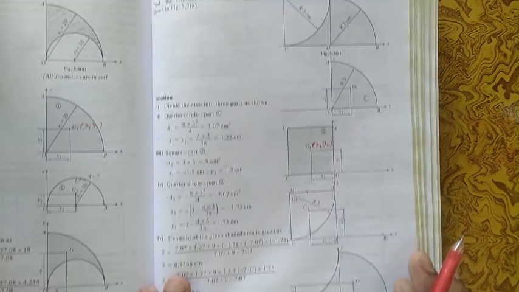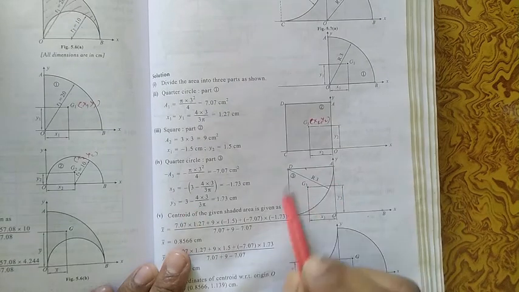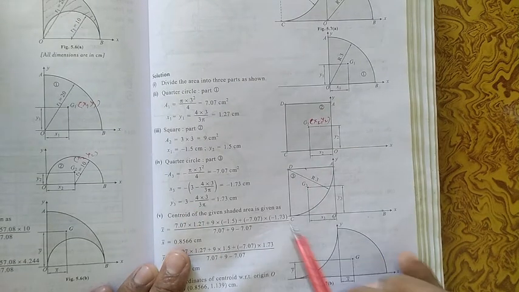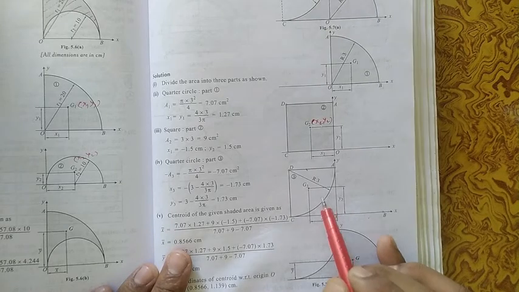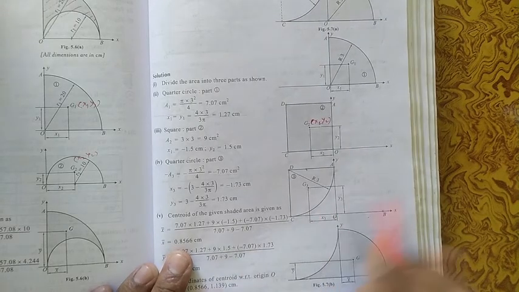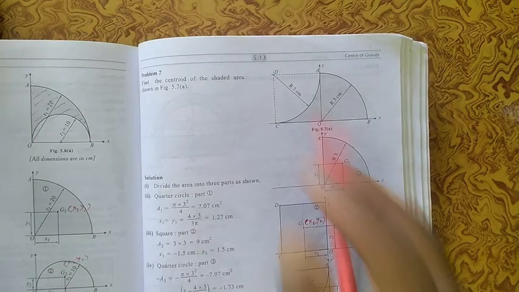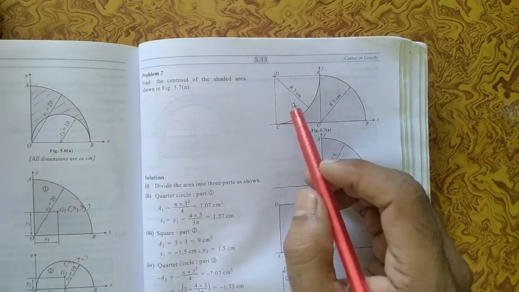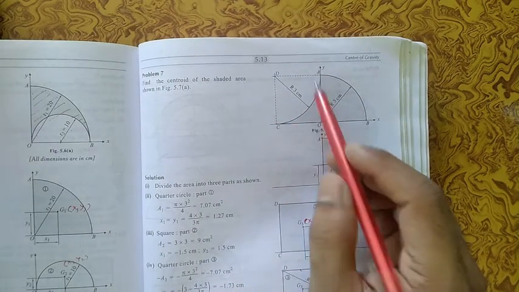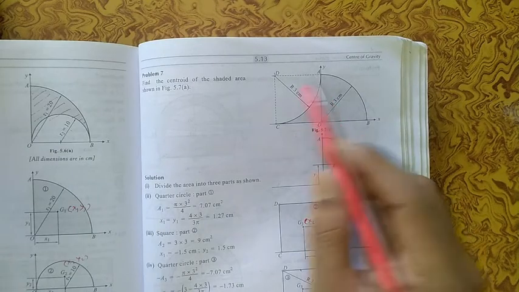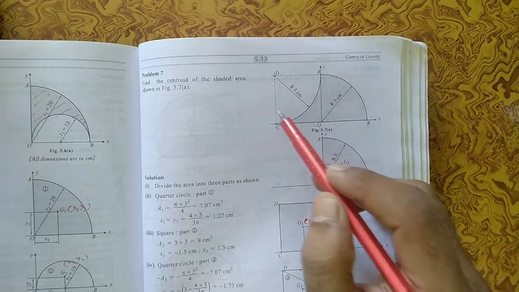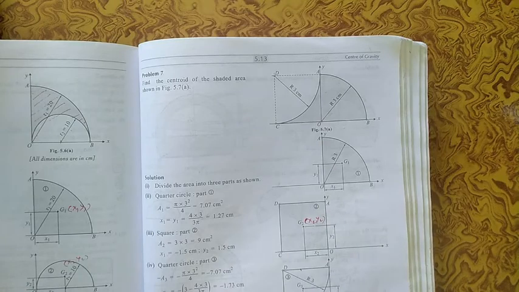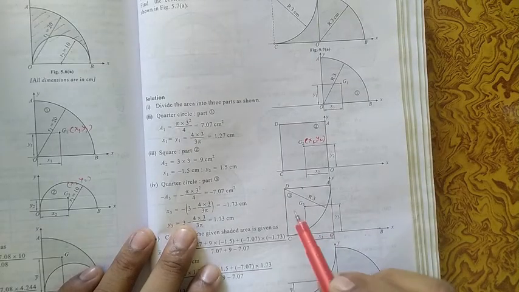Now before that, focus on whatever area is in front of you. This area should be a negative area. Why? Because this is not an actual part of the diagram. To convert this into a regular shape, you consider this as the extra portion. So you have to subtract this area from the entire area.